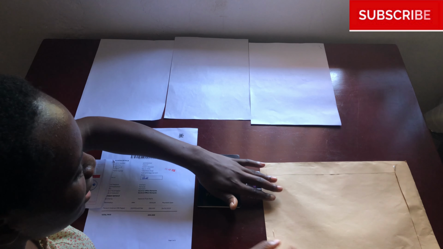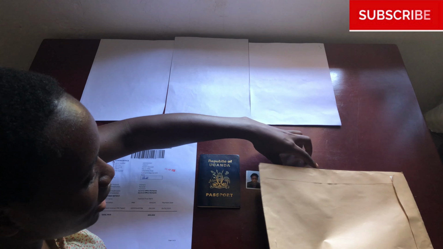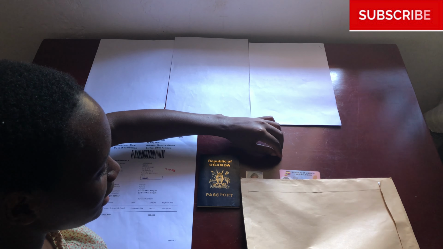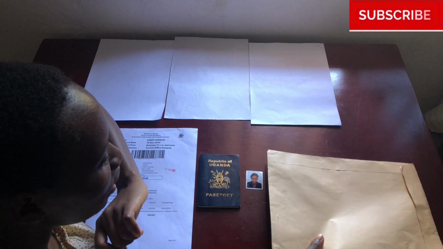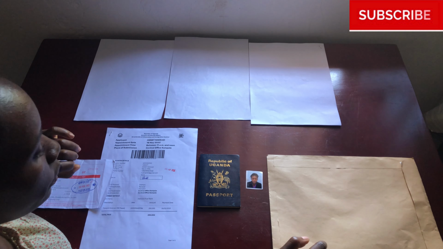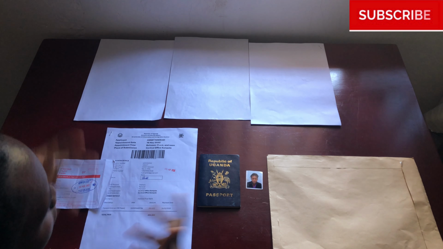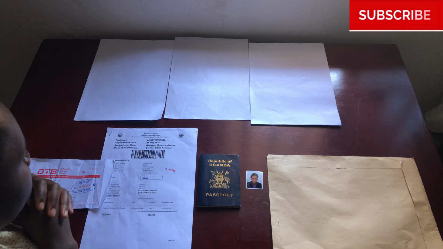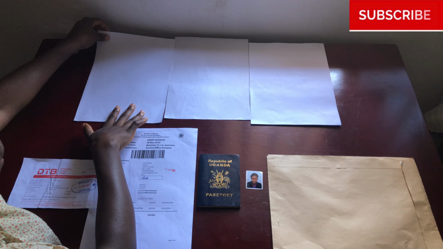And then you need the national ID. This is my national ID, Uganda national ID, and you need it. Republic of Uganda, Annet. Yeah, you have it in the national ID. So you also need this one parcel where you're going to put your documents in. Of course, you can't be in a line handling all these things. You must be organized. So have an envelope. Be organized, man.